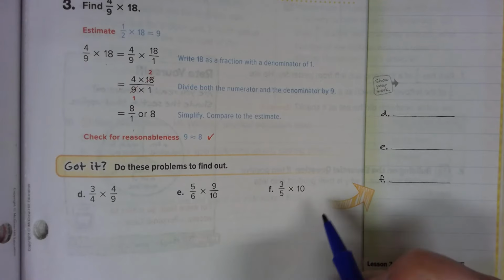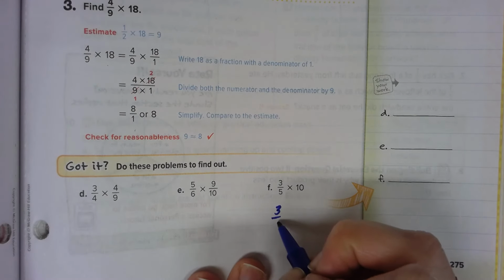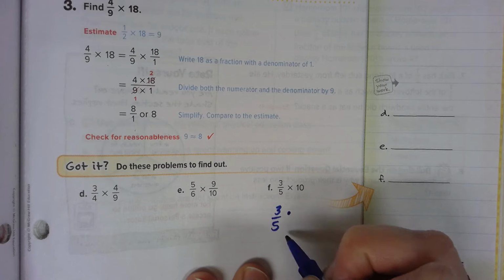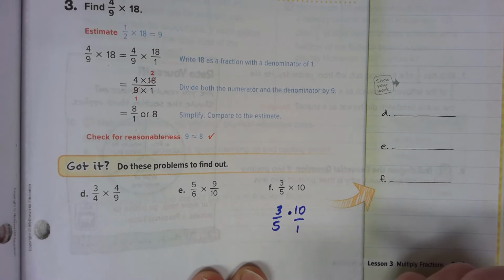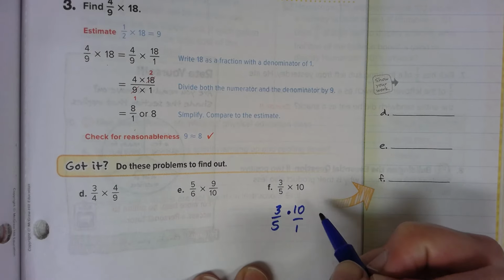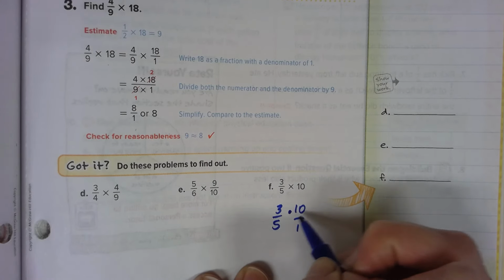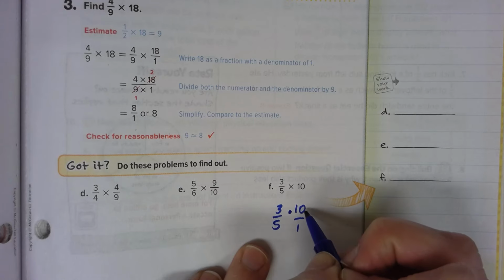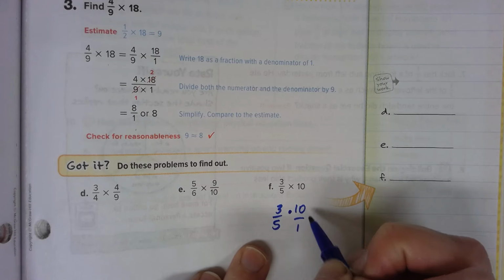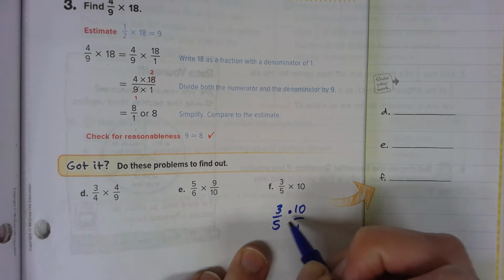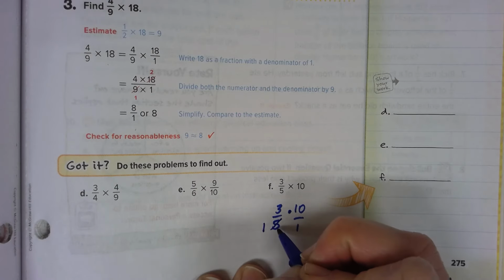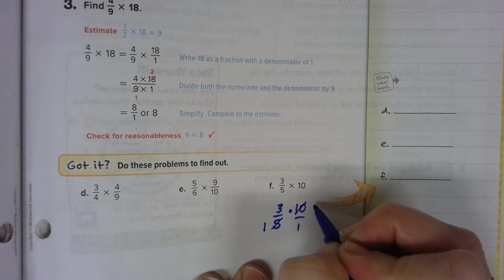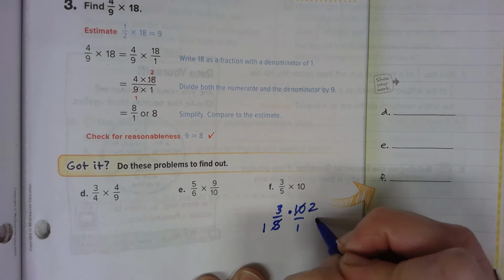Let me adjust here a little bit. 3/5 times 10. So if you remember, we have to change, I'm going to put my dot in the middle again, change our whole number to a fraction by just adding a 1 at the bottom. Okay, and then if you remember, I said if you have numbers diagonal from each other that have a common factor between them, you can simplify ahead of time. And we see that 5 and 10 do. So I'm going to change this to a 1 because 5 can go into 5 once, 5 can go into 10 twice. So now I multiply straight across.